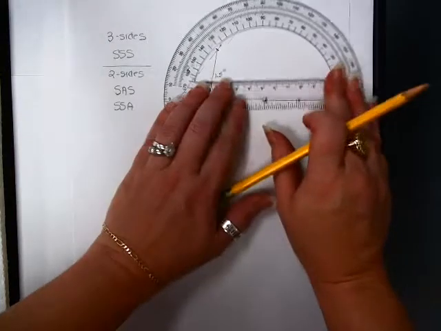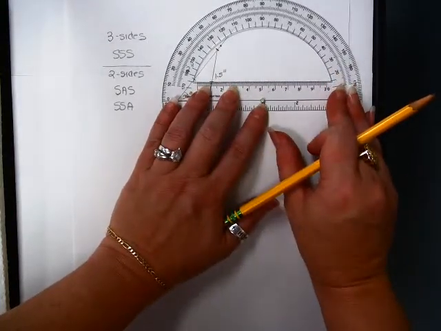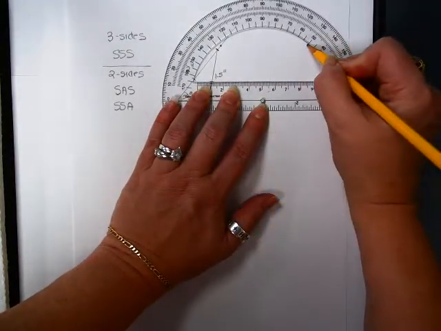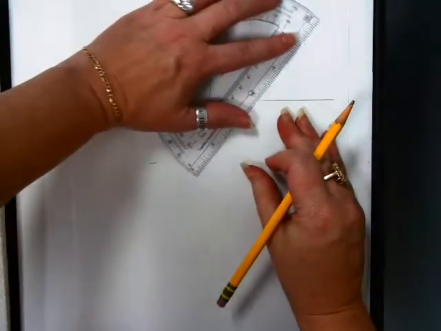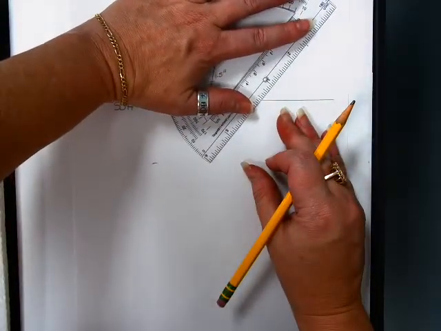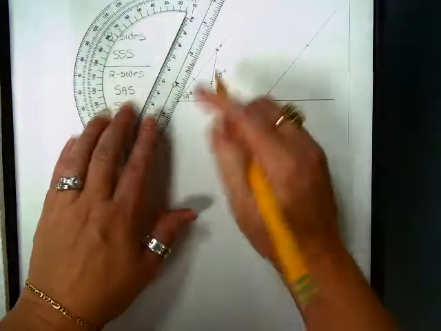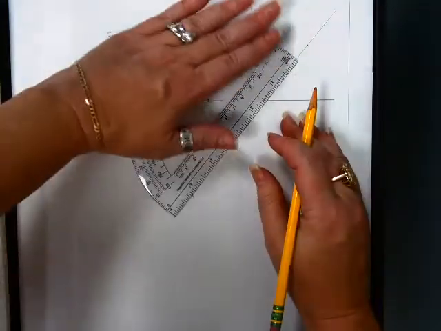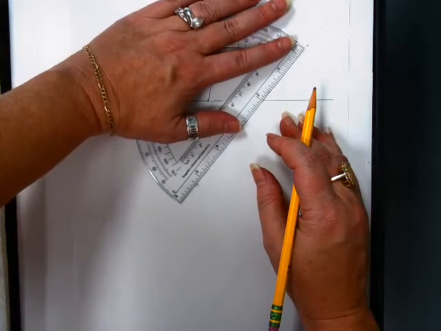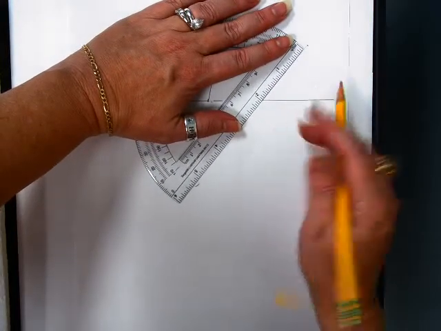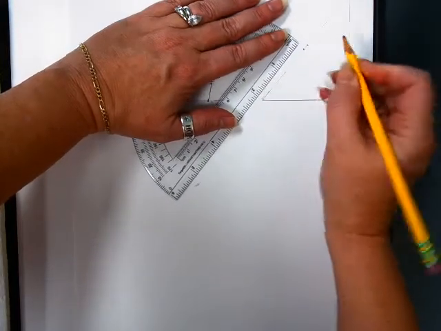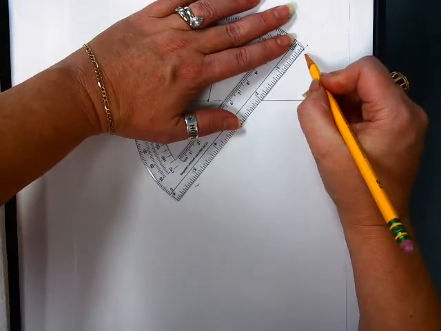Okay, so I'm going to start off with my 50-degree angle. Here's my 50-degree angle. I'm just going to lightly draw that all the way out. Okay, then I'm going to mark off 2 inches. Okay, right there. So that's my side.